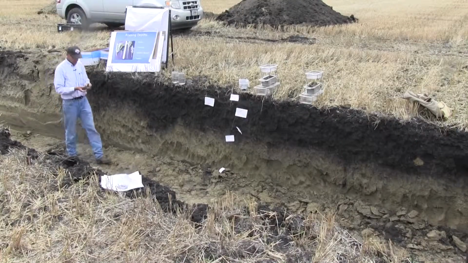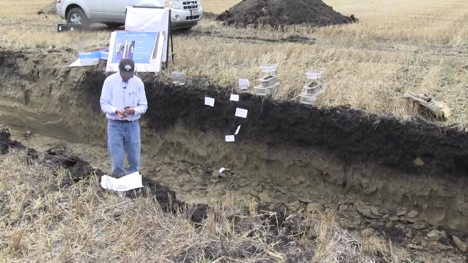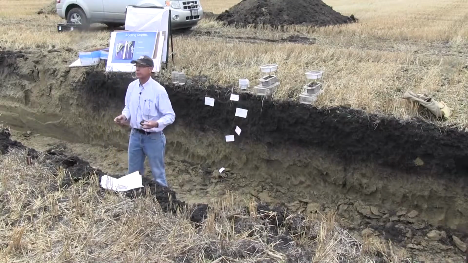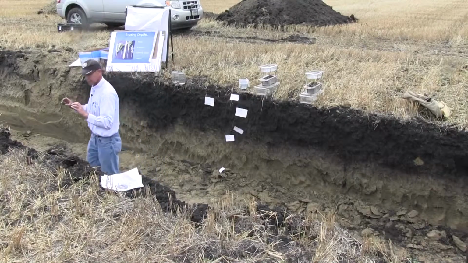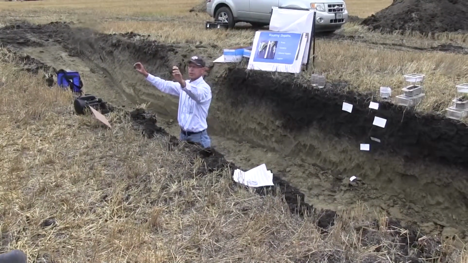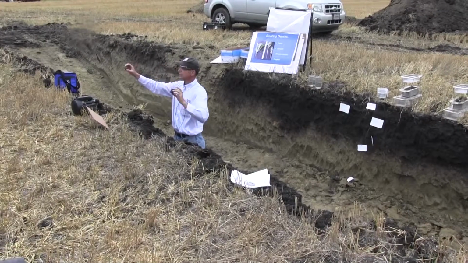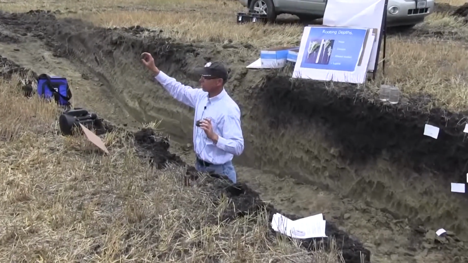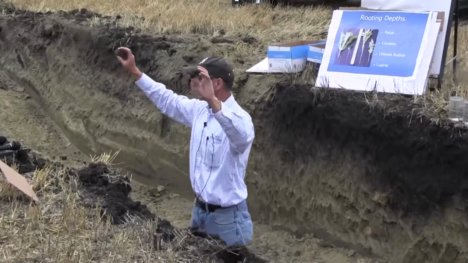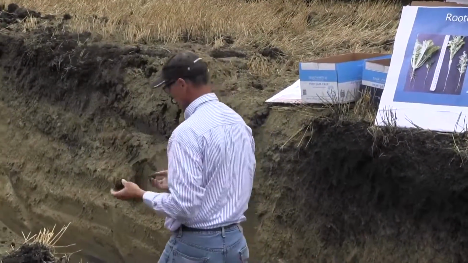I have a couple demonstrations to show the difference in aggregate stability. These are just smaller peds of soil. If you look at that one, you can see there's a lot of plant material in it, a lot of earthworm activity, a lot of pores. This one has been cultivated. This one's no-till. These come from half a mile apart up by Jamestown, where I'm from.